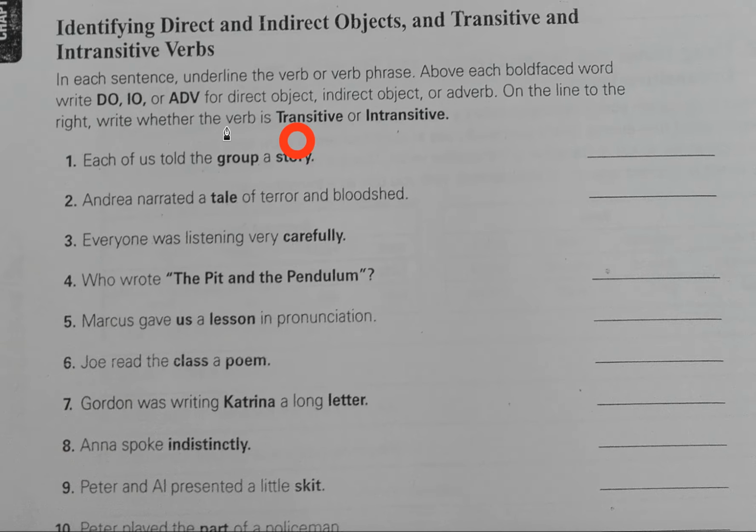What did each of us tell? A story. Who did we tell the story to? The group. So this is going to be our indirect object. And we can see that here there are no adverbs. There's no ly words. So we're going to put a T here for transitive.